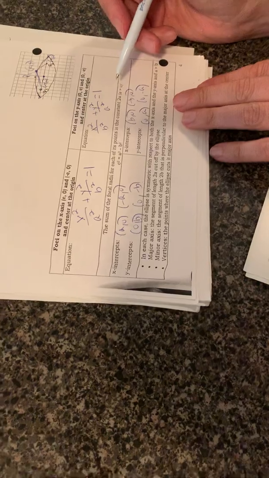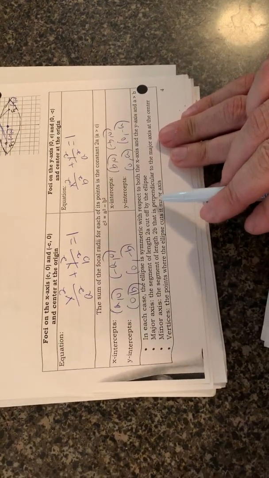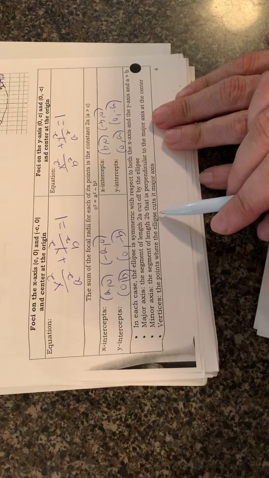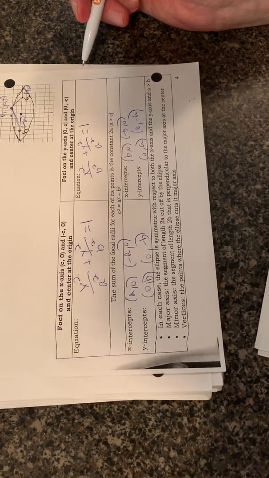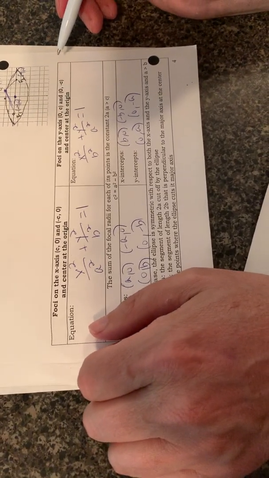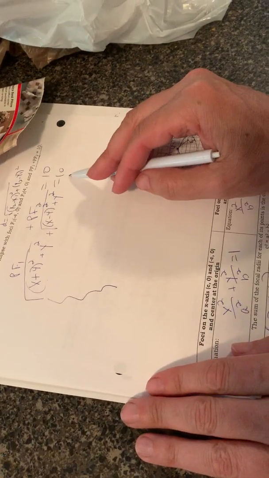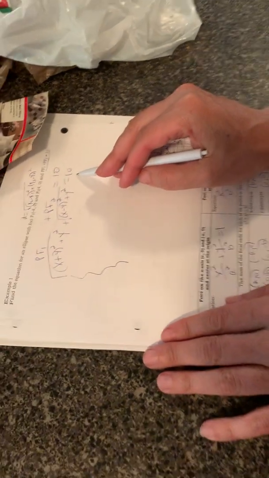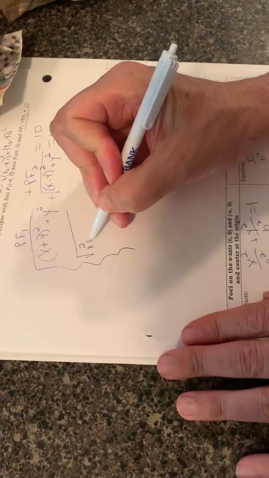And it says in each case, the ellipse is symmetric with respect to both the x and the y-axis. Major axis is the segment of length 2a cut off by the ellipse. Minor axis is the segment of length 2b that's perpendicular to the major axis at the center. So for us to come up with the equation here, we would actually have to do the algebra to simplify this. So it would be a lot of work.